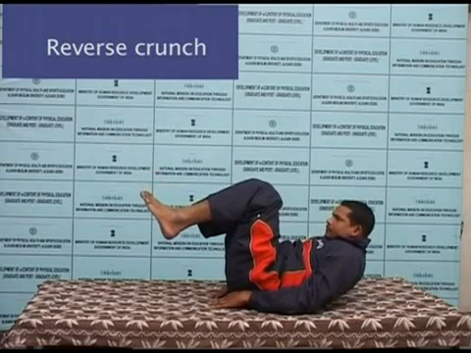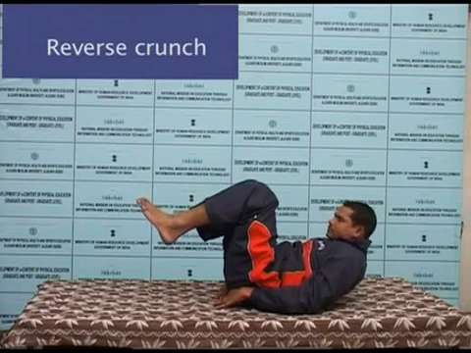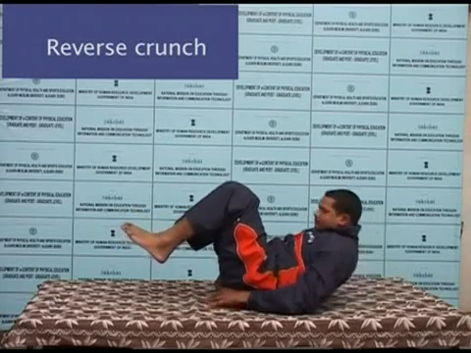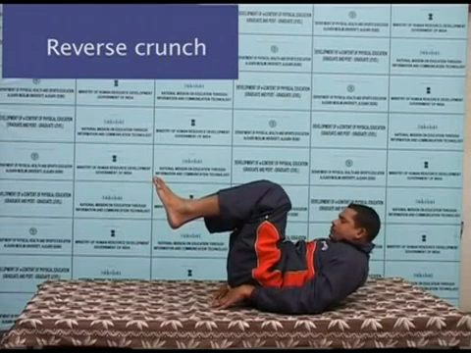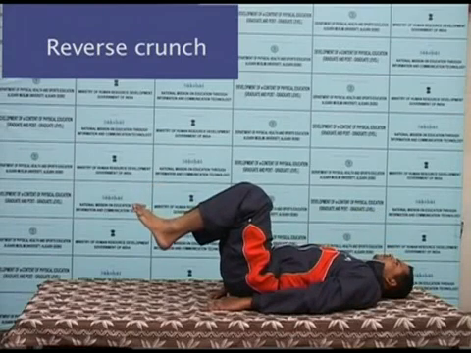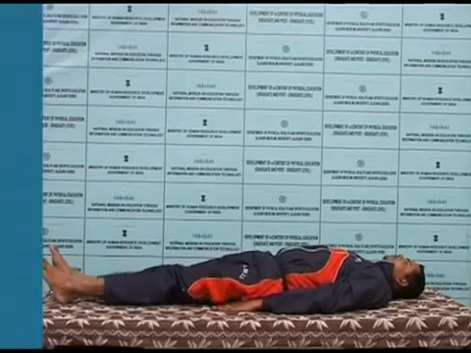This is the reverse crunch. The crunch is done by the legs instead of the chest. You can repeat it three or four times. This technique, the reverse crunch, gives strengthening and improves the tonicity of the rectus abdominis muscles.